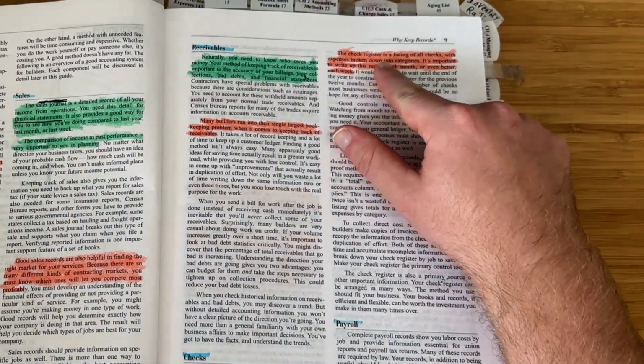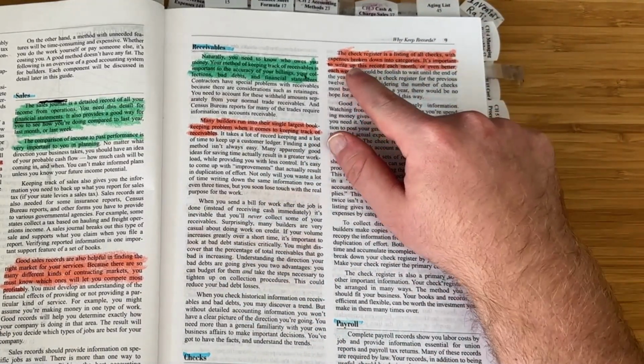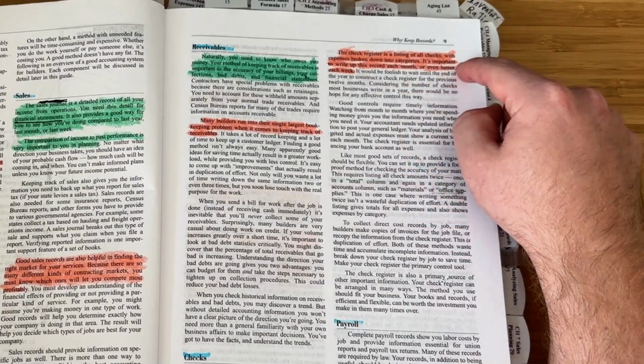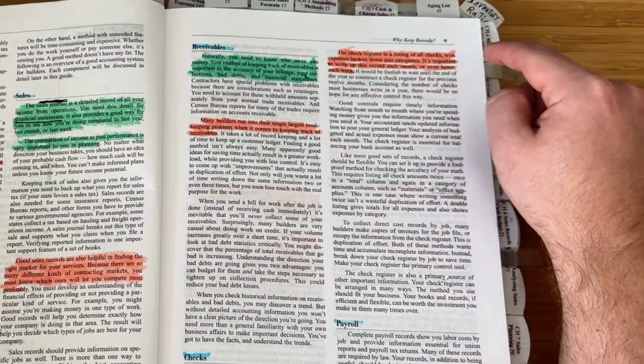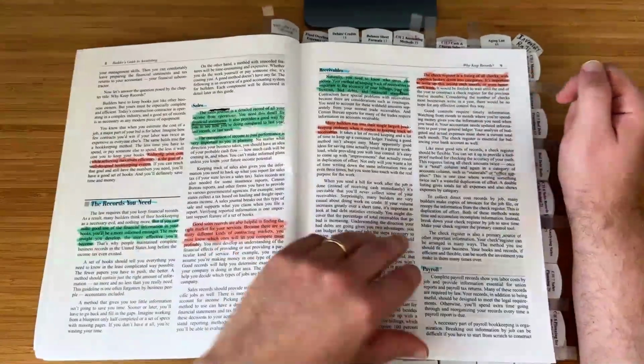The check register is a listing of all checks with expenses broken down into categories. It's important to write up this record each month or even better each week.